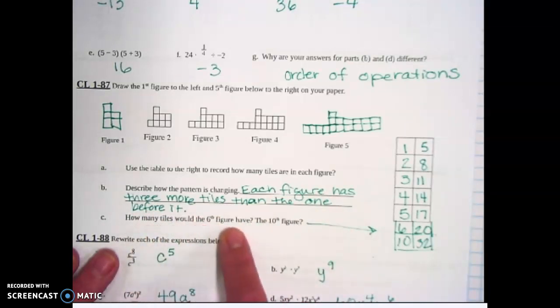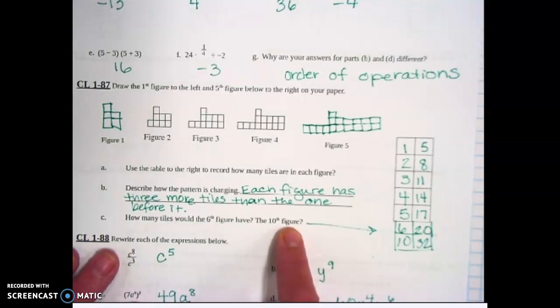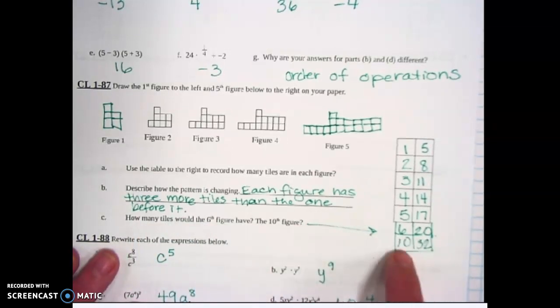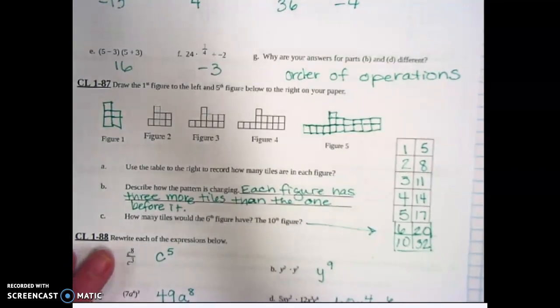How many tiles will the 6th figure have and the 10th figure? So I figured for the 6th figure, there was going to be 20, and for the 10th figure, there was going to be 32.